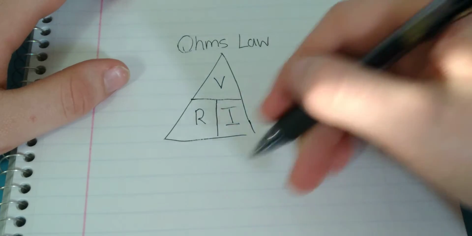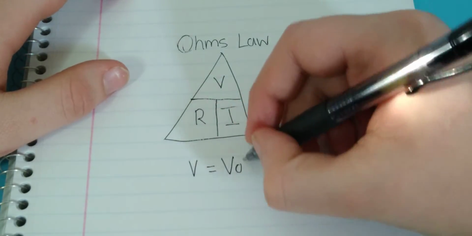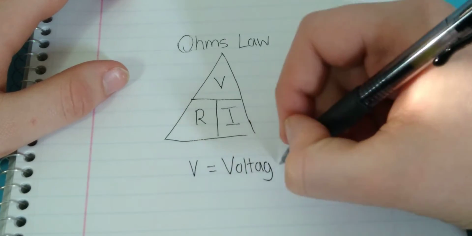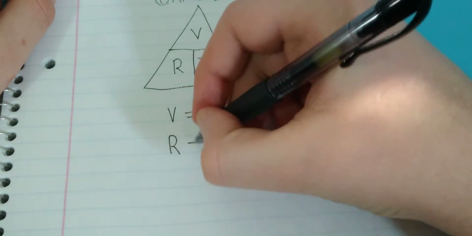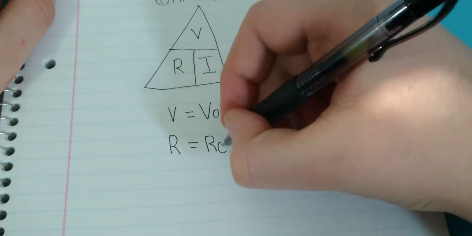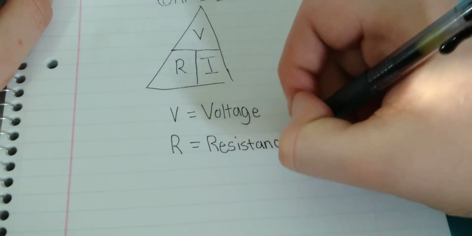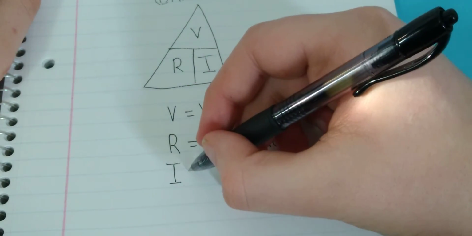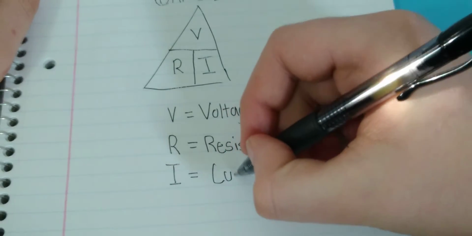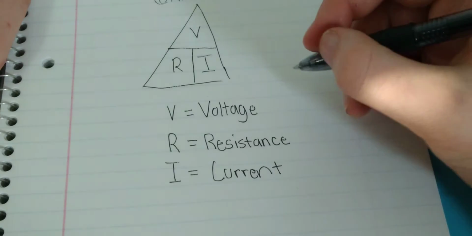Now the V is for volts or voltage. R is for resistance, and I is for current, which is measured in milliamps and amps.